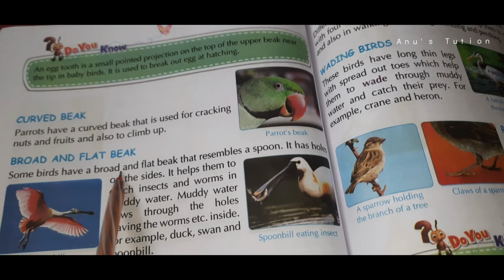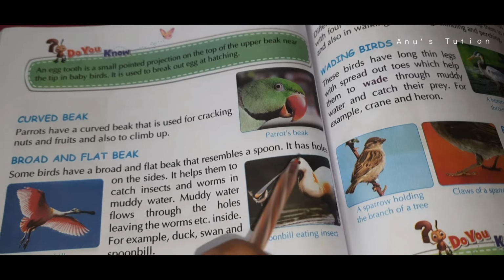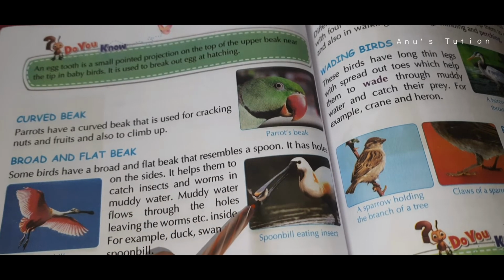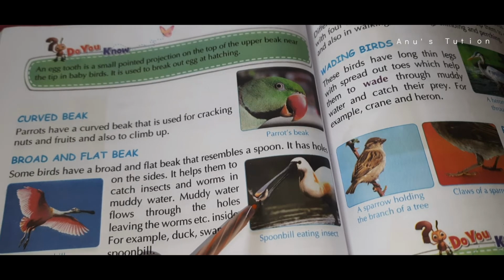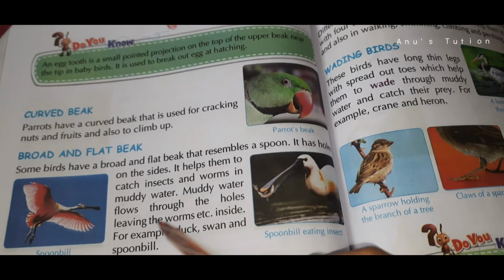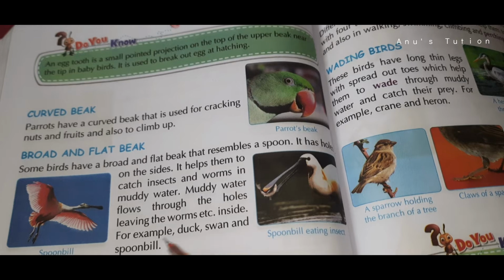Some birds have a broad and flat beak that resembles a spoon. It has holes on the sides. See here, a flat beak that resembles a spoon shape. It helps them to catch insects and worms in muddy water; the water flows through the holes, leaving the worms inside. For example, duck, swan and spoonbill.